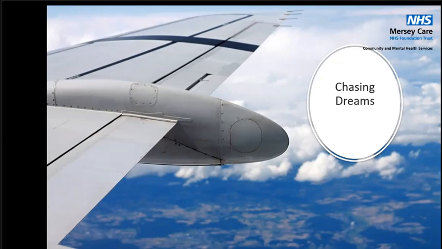I put this background picture because it always reminds me of my first flight, the one I took from India. I had never been on a flight before. It was a transit flight: first to Dubai, and from Dubai to Manchester. I was really excited to be on my first plane, because I had never been on a plane before.